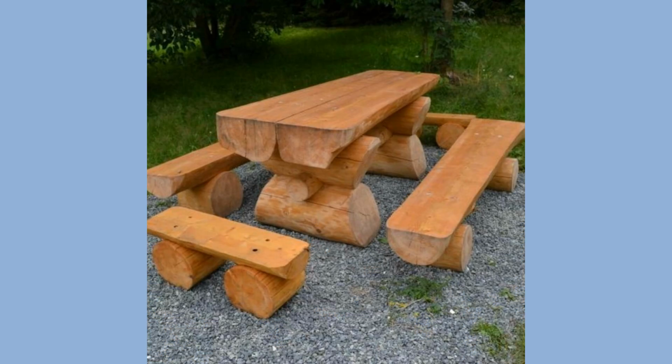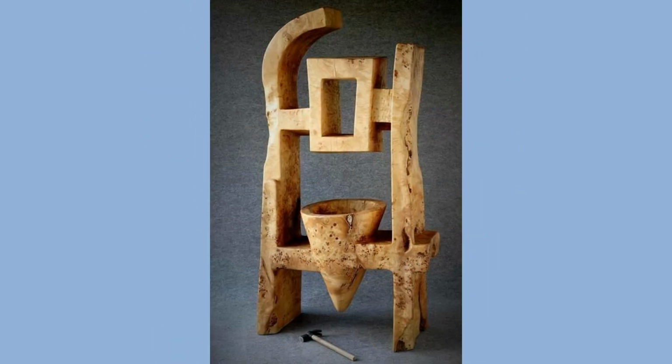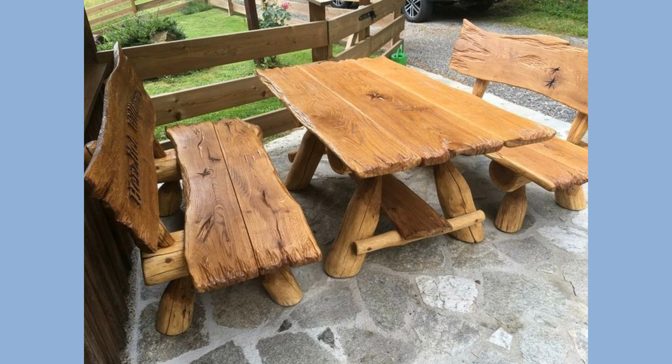Repairing scratches: for minor scratches, use a wood filler or a matching marker. For deeper damage, consider professional refinishing to restore the table's appearance.